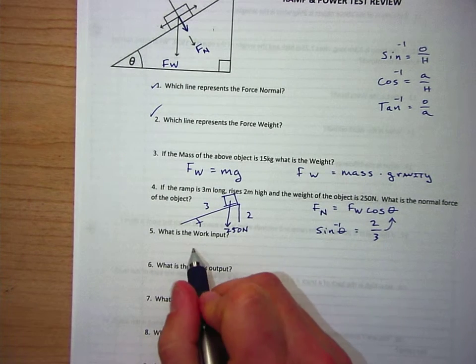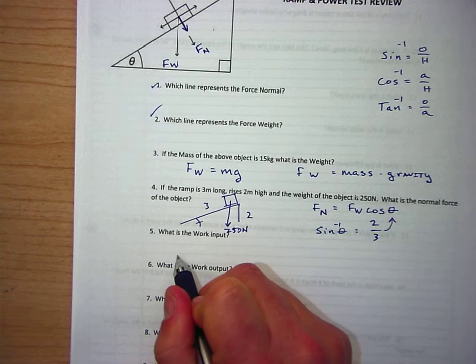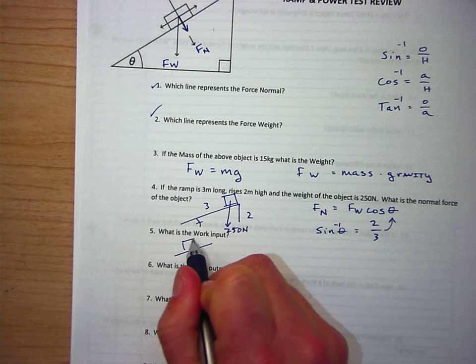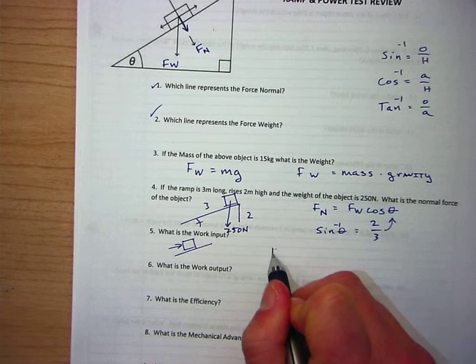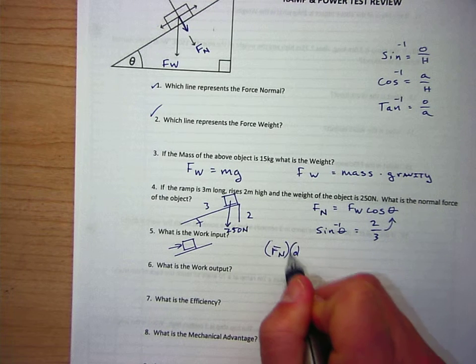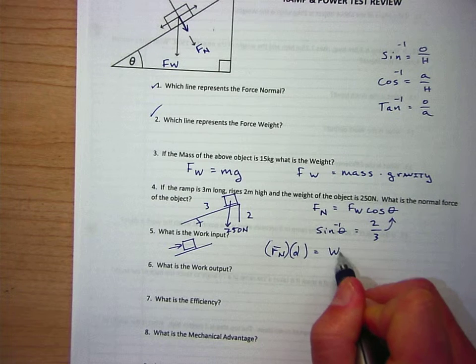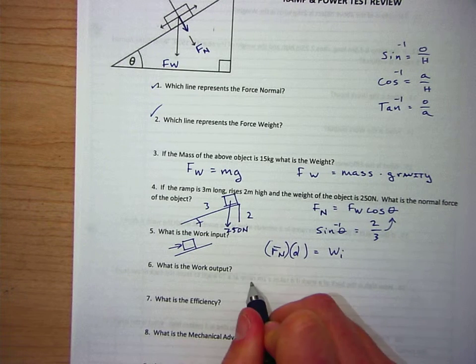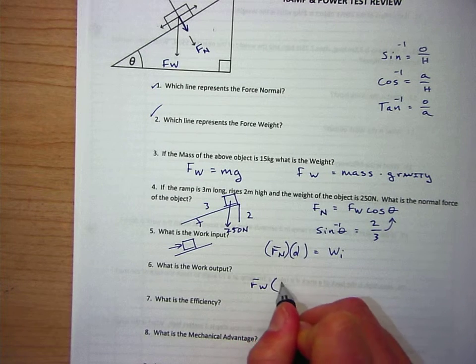The work input is going to be what you did. So that's going to be you pushing the box up, which would be the normal force, times the distance of the ramp. That will give you work input. It's what you did. The work output is simply going to be the force weight and how high you pick it up.